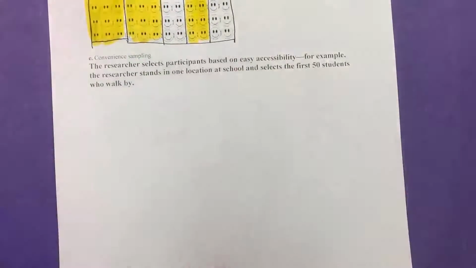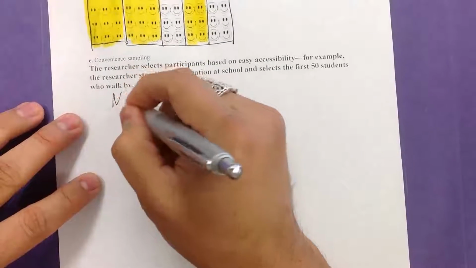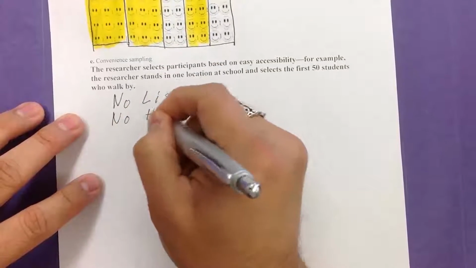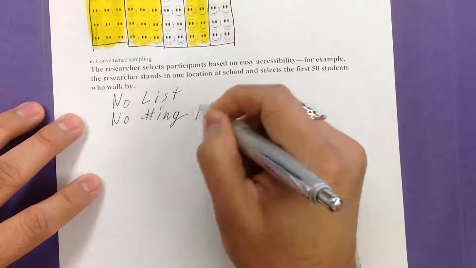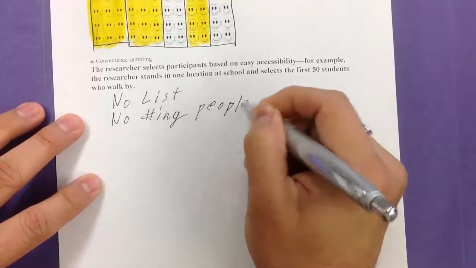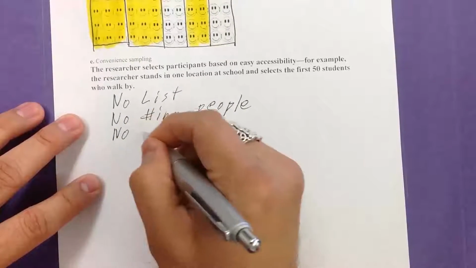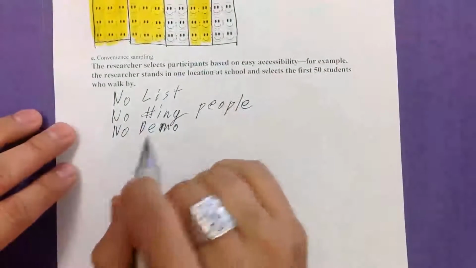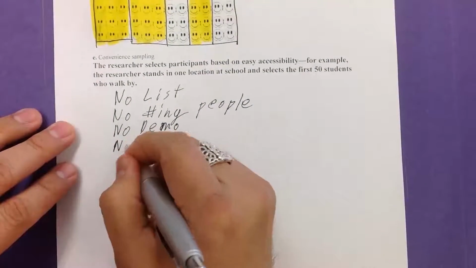The next one, or the final one that we're going to be studying, is something called convenience. There is no list. There is no numbering people. There is no demographics. No nothing. There's no grouping.